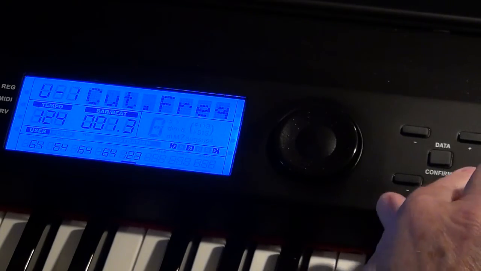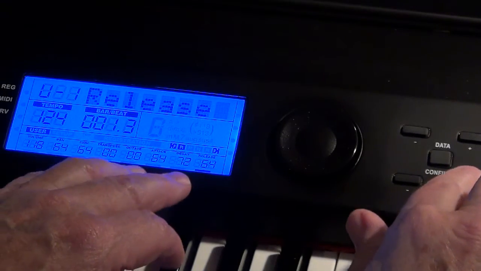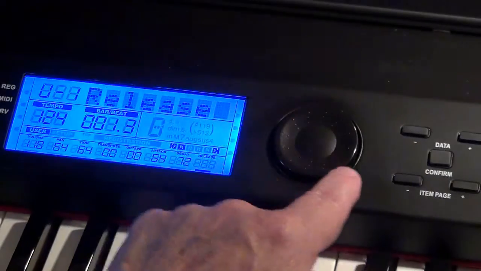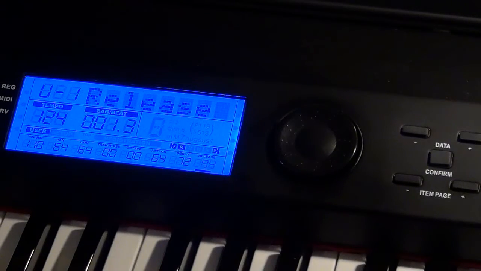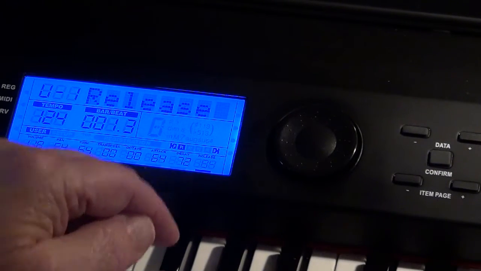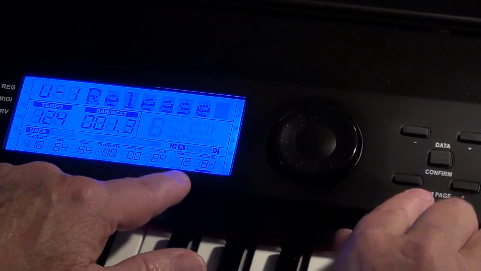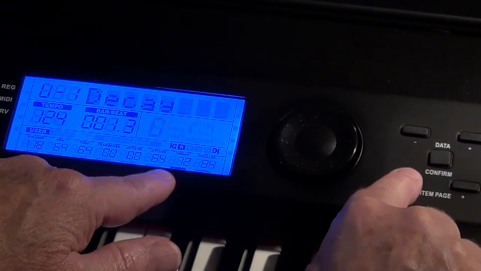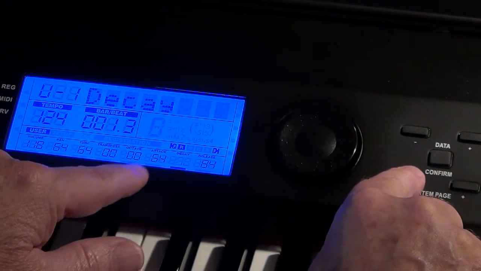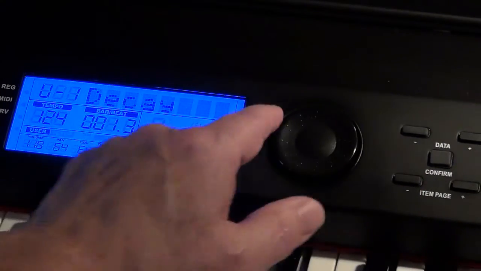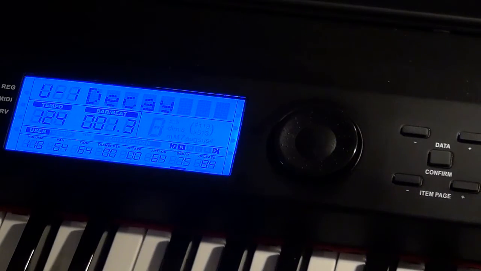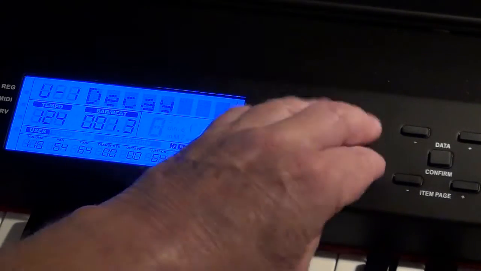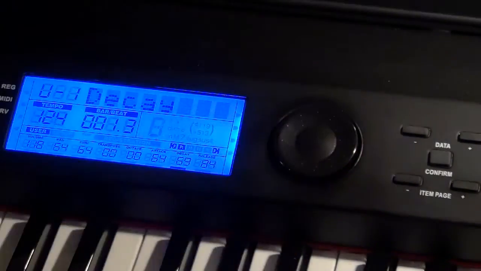Now, what can we do with that? Let's go back to the side. We can first of all put a little bit more release on to make it a bit more honky-tonky. A bit longer, 84. So the sustain. That's quite nice. And now we'll use the item page to go down. The little cursor moves down. Decay, that can give it a little bit longer, less time to decay. That's better. Oh no, a bit shorter. We'll make that shorter. That's it.